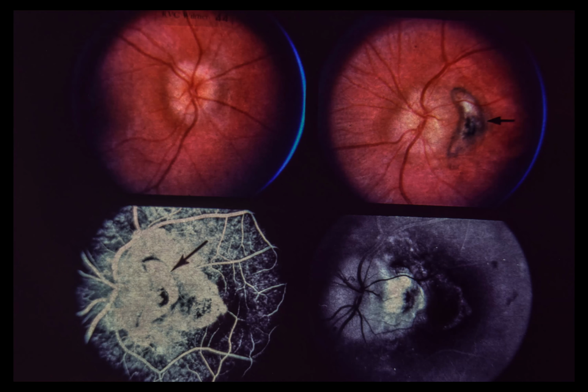Slide 44. Optic disc drusen and subretinal neovascularization. This 12-year-old female gave a 3-month history of poor vision in her left eye. Visual acuity was 20/20 right eye and 20/100 left eye, with an enlarged blind spot in the right eye and a cecocentral scotoma in the left eye.